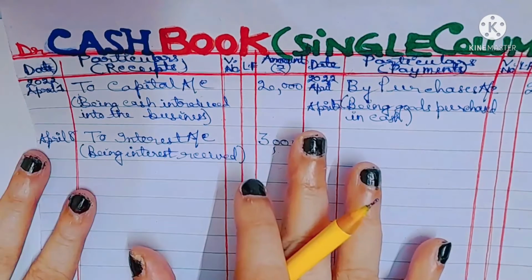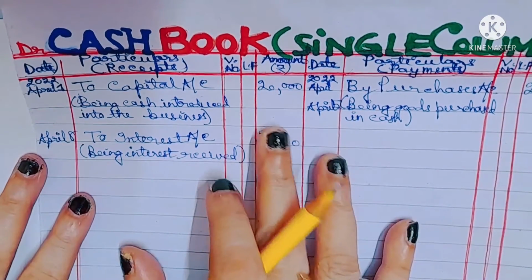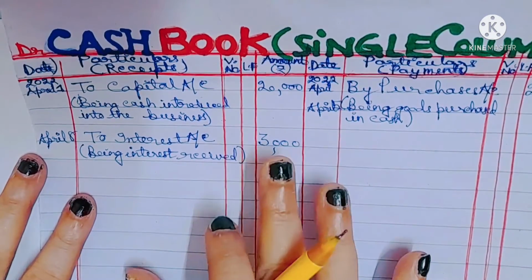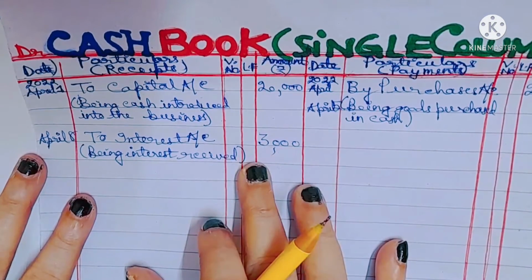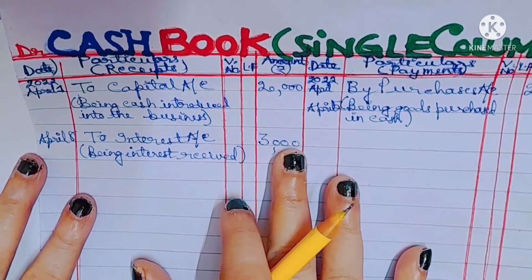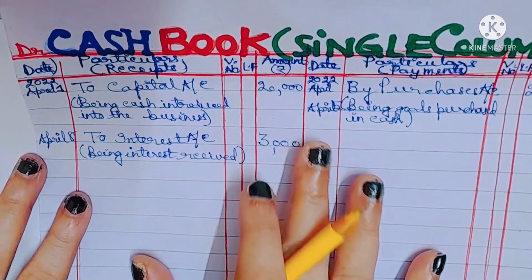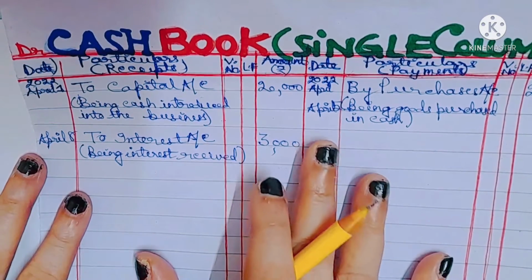Being interest received. Moreover, cash book is a real account. So according to real account, what comes in is debit. Here, when interest is received, cash comes into the business. So 3,000 will be debited. Understood? So let's see the next transaction.